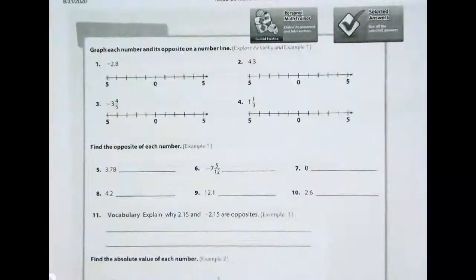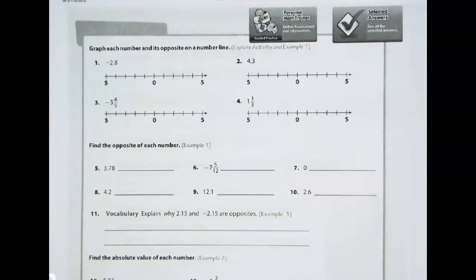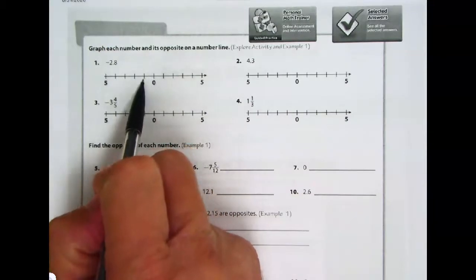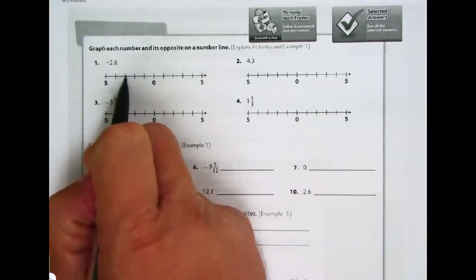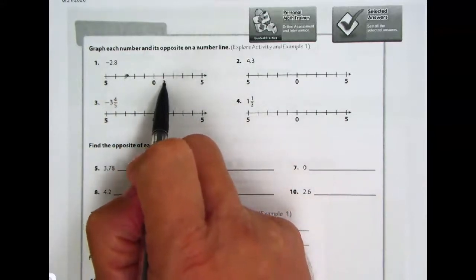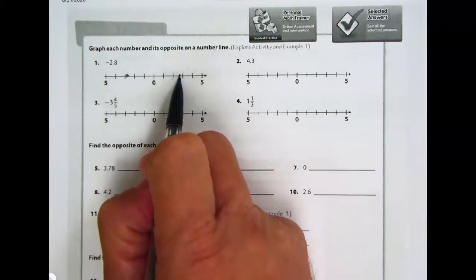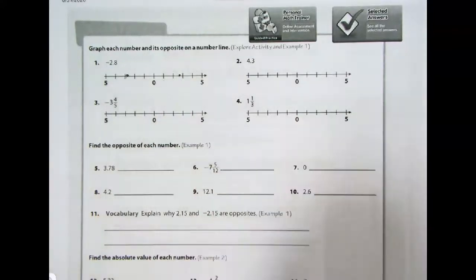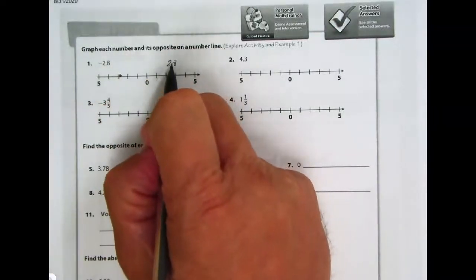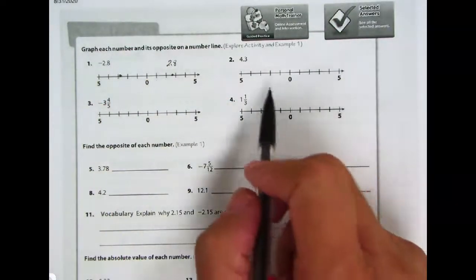Okay, so let's do some examples. Let's graph each number and its opposite on a number line. So negative 2.8 would be between 2 and 3 and really close to negative 3. So it would be there. So its opposite would be 1, 2, really close to positive 3. So that would be the opposite there. So it would be positive 2.8 is its opposite.